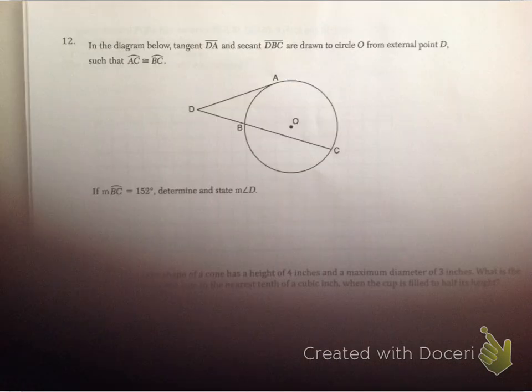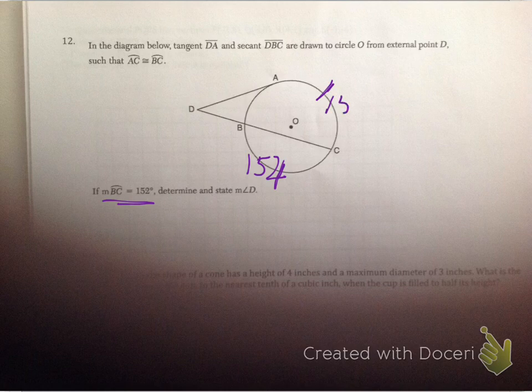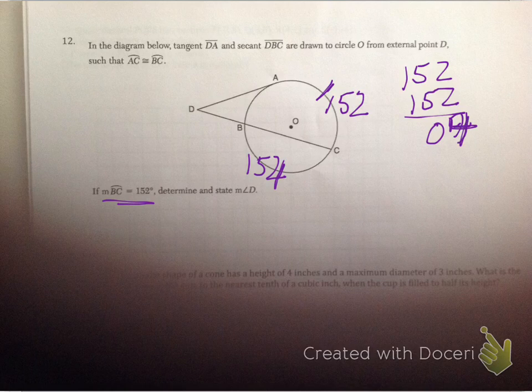Okay, here's number 12. So we're told that arc AC equals arc BC. And we're given that BC is 152. So if BC is 152, AC has to be 152. So that means that we have used up, this is 4, 304 degrees of the circle.